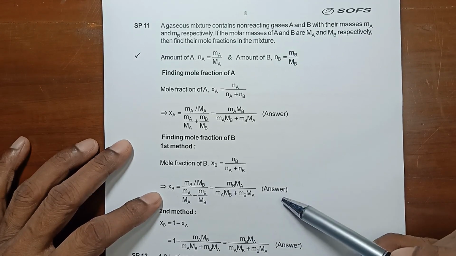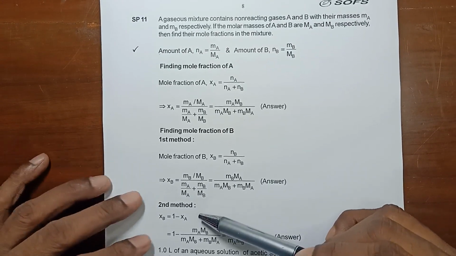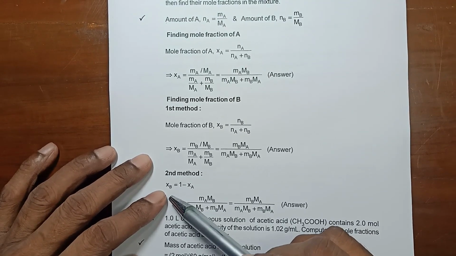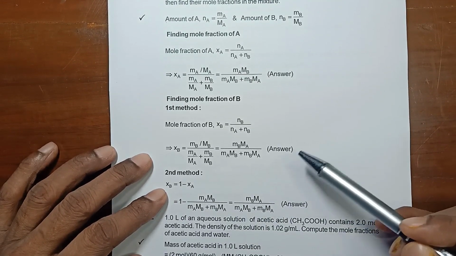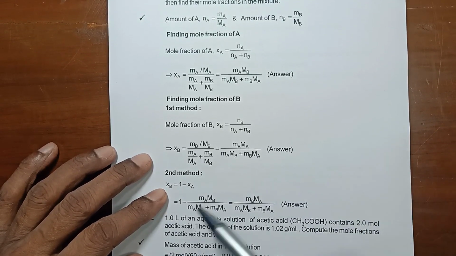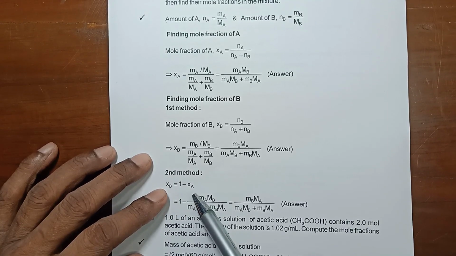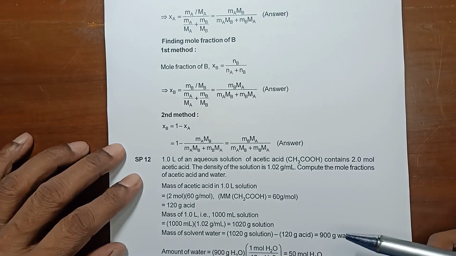Similarly, this. So ultimately, we will have the result by multiplying numerator and denominator by capital M, capital MB. Or second method: we know mole fraction of B equals 1 minus mole fraction of A, because there are only two non-reacting gases. So mole fraction of A plus mole fraction of B equals 1. So mole fraction of B equals 1 minus XA. Put the value and ultimately you will have this answer. Now next problem.